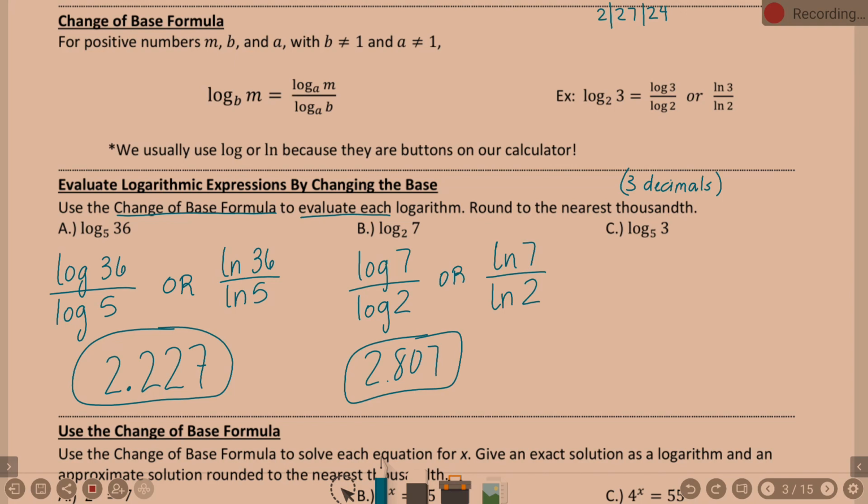Log base 5 of 3 means I'm doing what? Log base 10 of 3 divided by log base 10 of 5. Or natural log of 3 divided by natural log of 5.